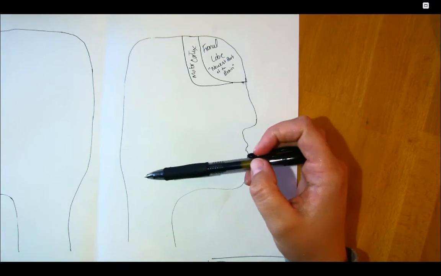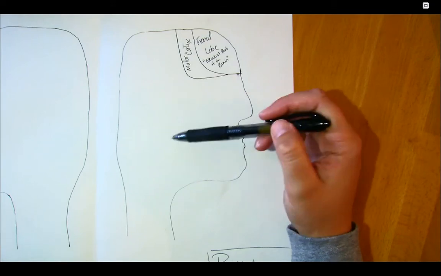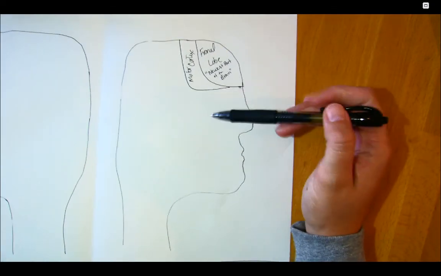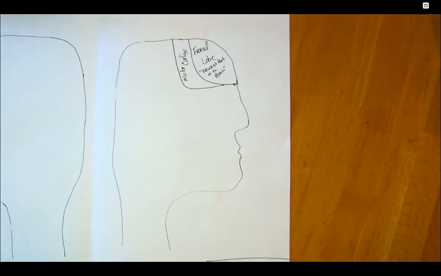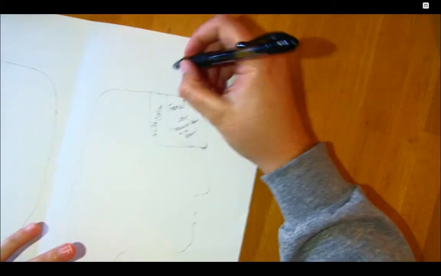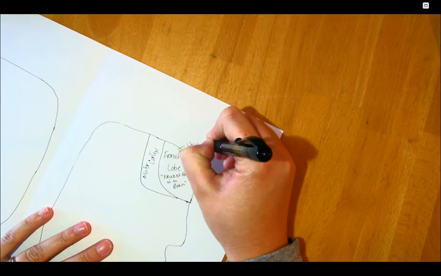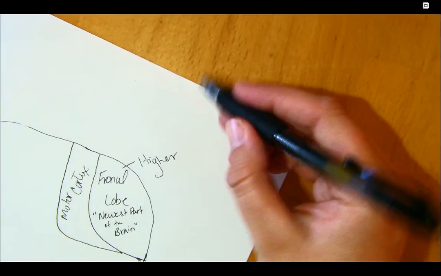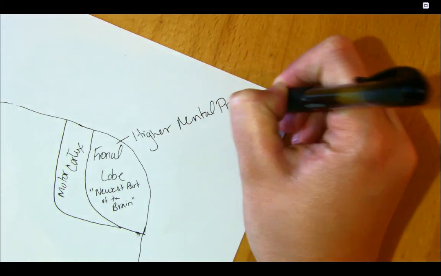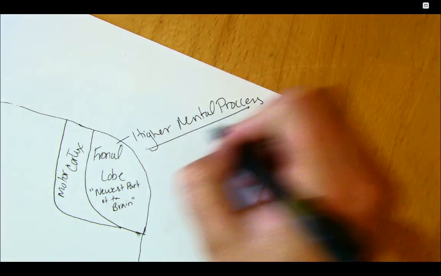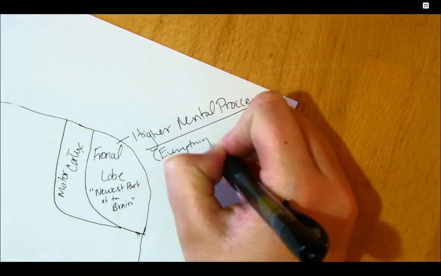So as we've evolved, our brain's gotten bigger, which means we're able to feel things, do things, hear things better, as well as develop intellectually. So your frontal lobe is what makes everything about a human, whatever makes you human, happen. So it's all of your higher mental processes. Okay, so everything that makes us human is done in your frontal lobe.